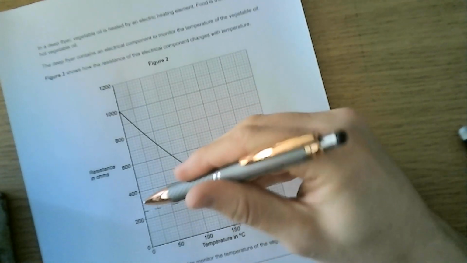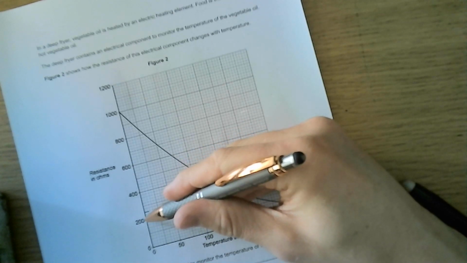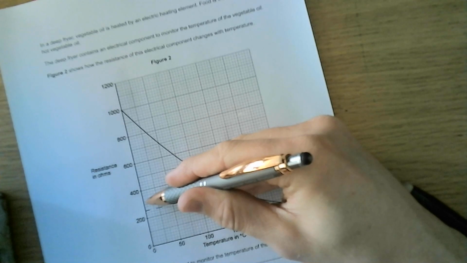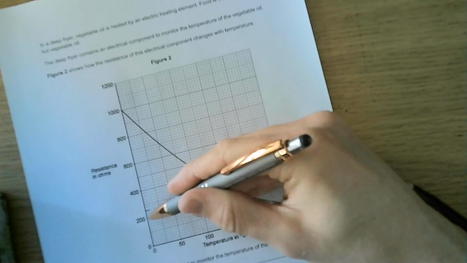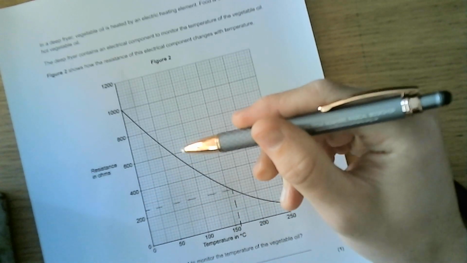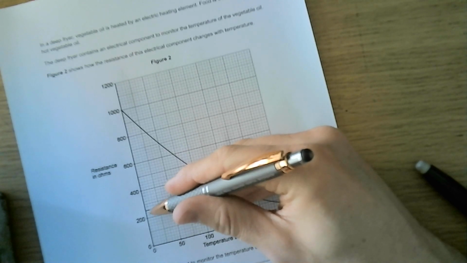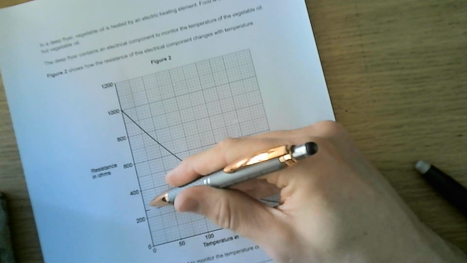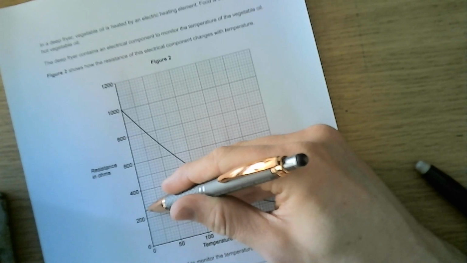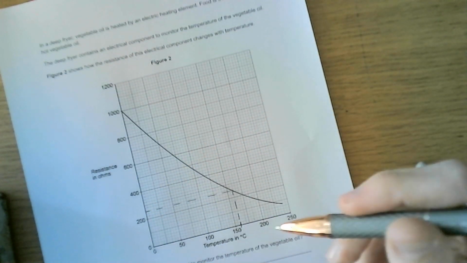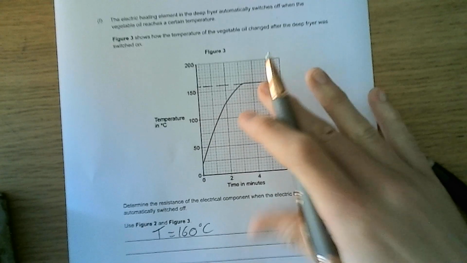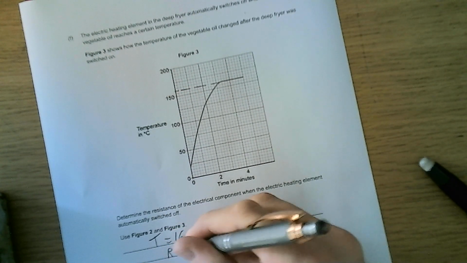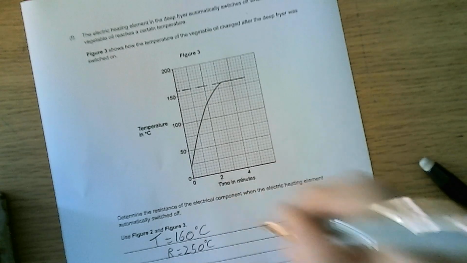What is that going to give us? Okay, reading off the graph again. So this time it's between 200 and 400. So 1, 2, 3, 4, 5, 6, 7, 8, 9, 10. So 200 divided by 10 is 20. So each of these squares is worth 20. So that's going to be 220, 240, and that's between 240 and 260. So that's going to be 250. Okay. So that is going to be R equals 250.